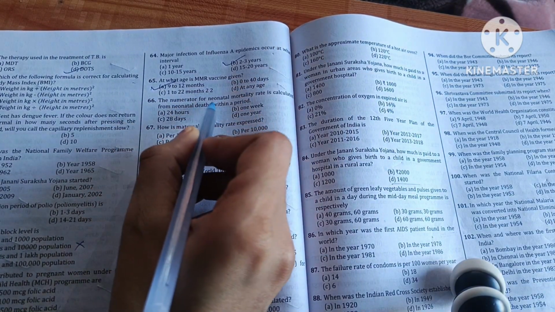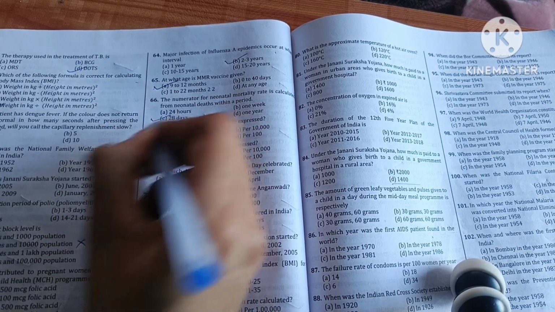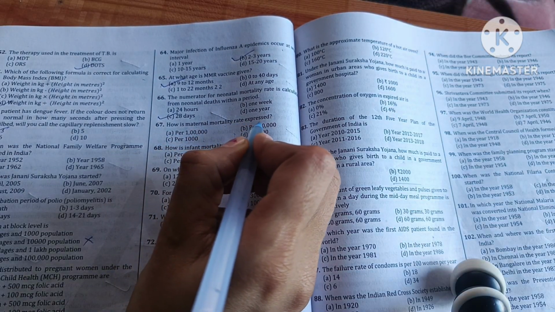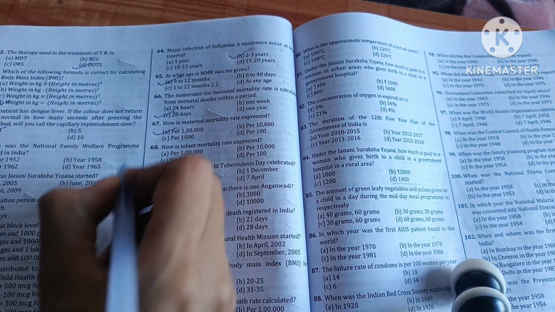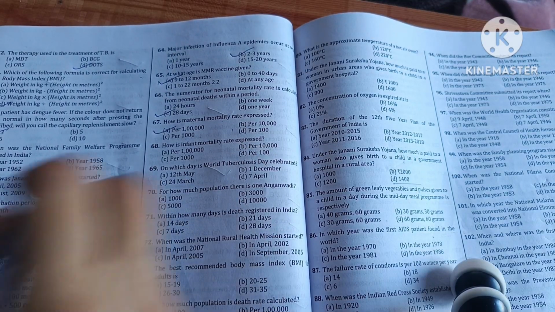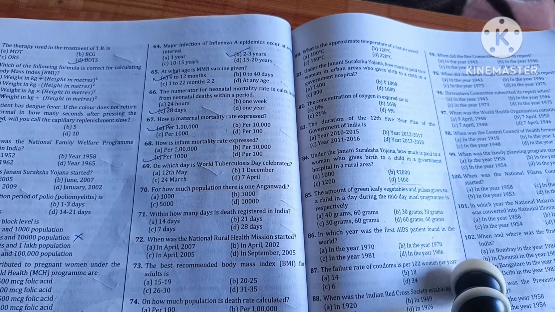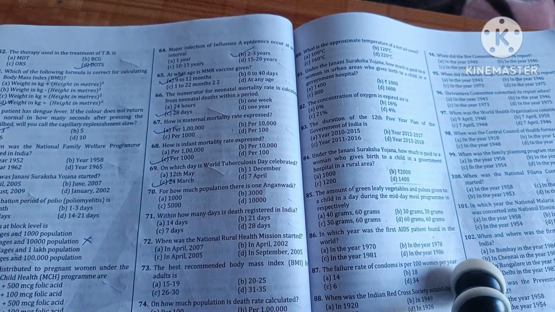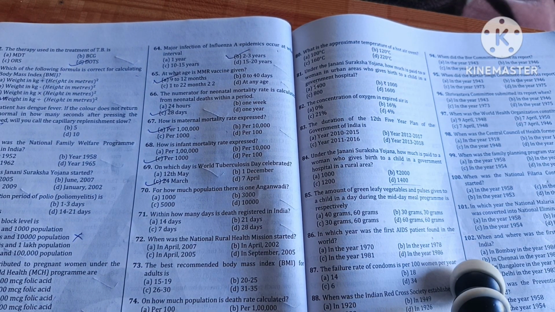The numerator for the neonatal mortality rate in calculation is neonatal deaths within a period of 28 days. How is maternal mortality rate expressed? Per 1 lakh. How is infant mortality rate expressed? 1000. On which day is World Tuberculosis Day celebrated? 24 March. For how much population is there one Anganwadi? 1000.